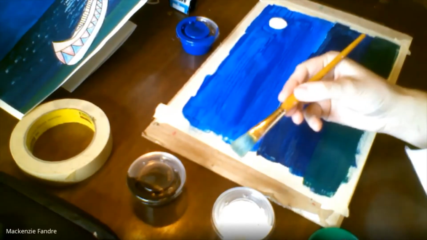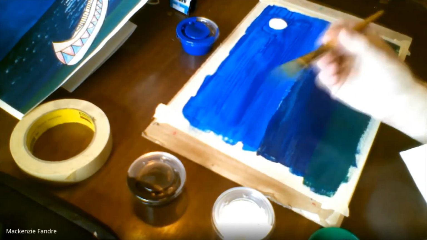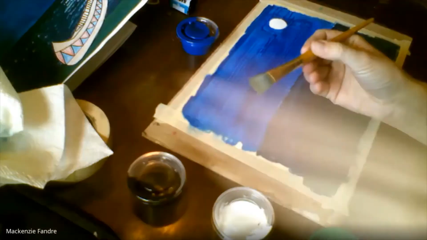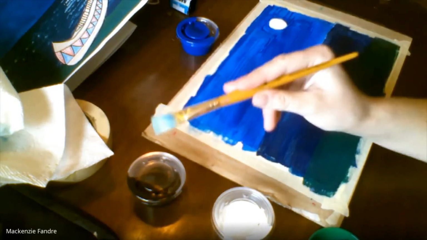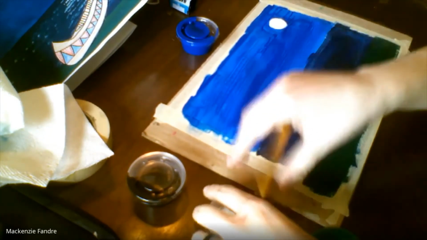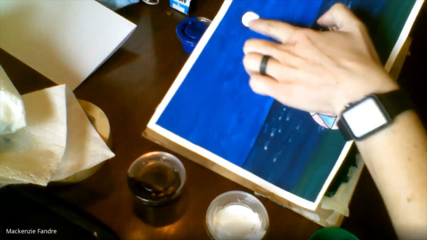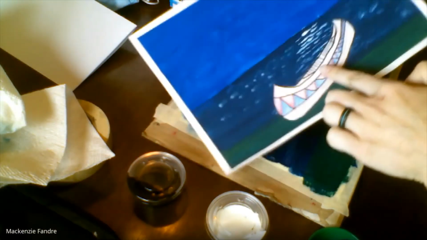All right, it's still not perfectly clean because I knew I would still be working, but I got most of the color out of it. Put my paper towel over here because you don't want to paint with a super wet brush right now. So the white, if we look really closely here, is the reflection of the moon in the water, okay?